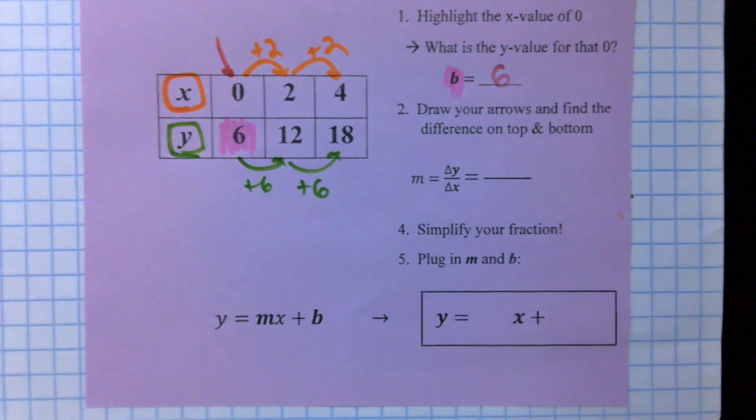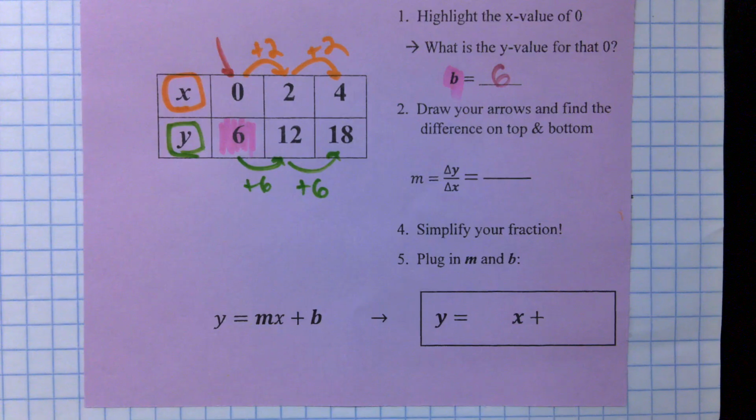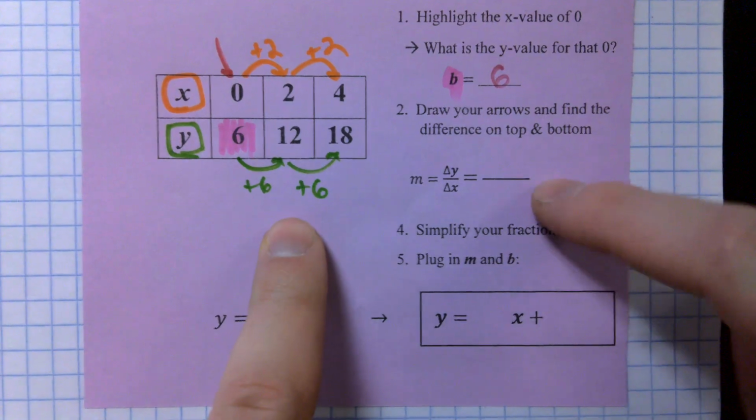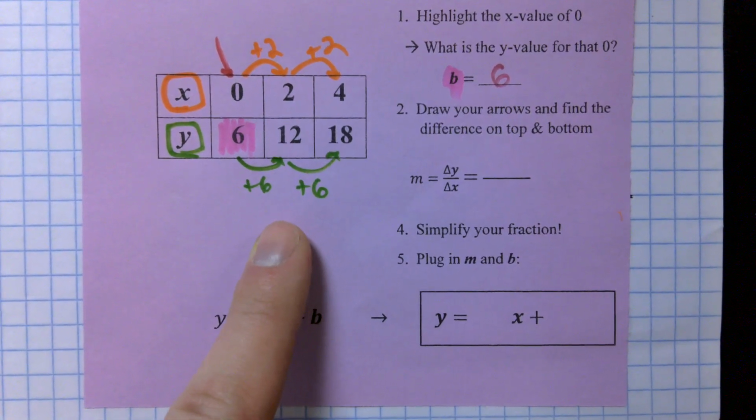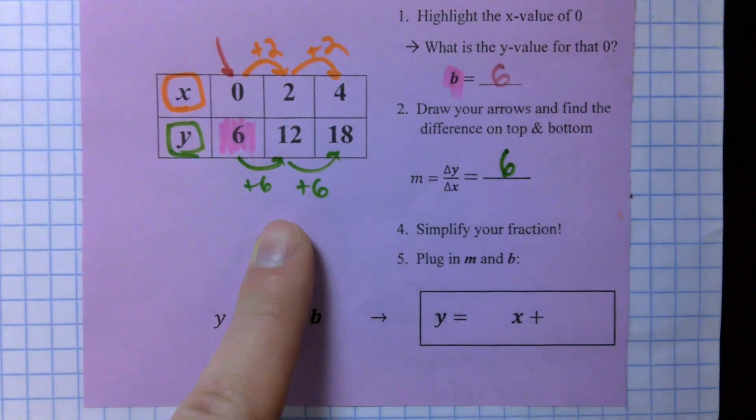So I have a 2 and I have a 6. What should my fraction look like when I put those two numbers into my fraction? 6/2. Give me a thumbs up if you agree, Vanessa. It should be 6/2 instead of 2/6. Absolutely right. 6/2. Throw the 6 on the top.